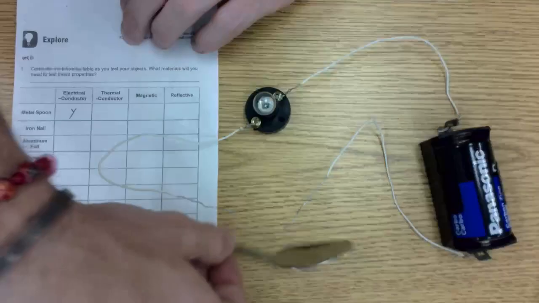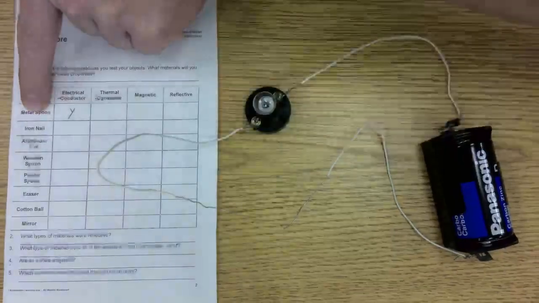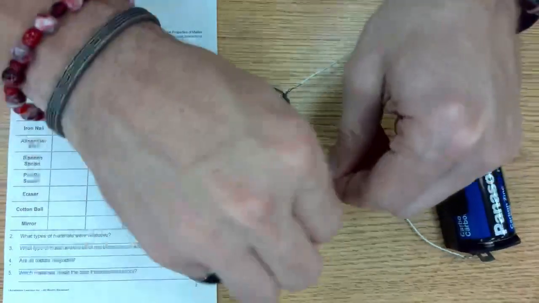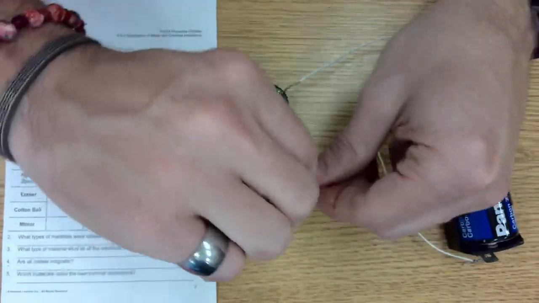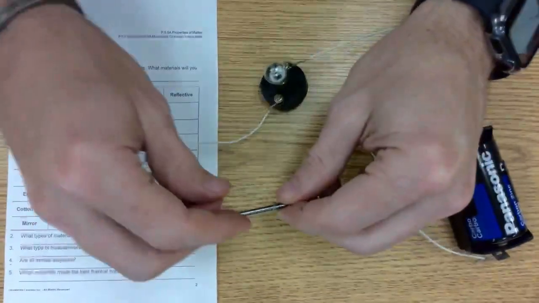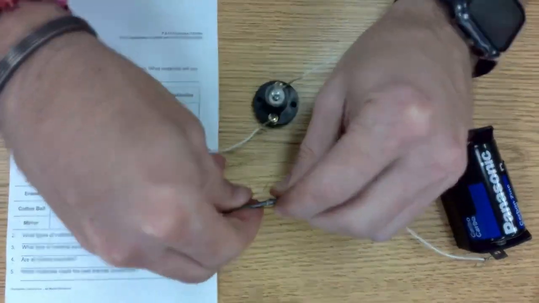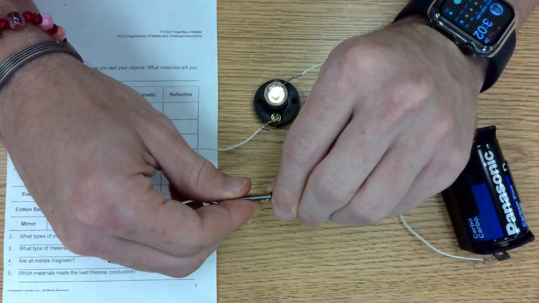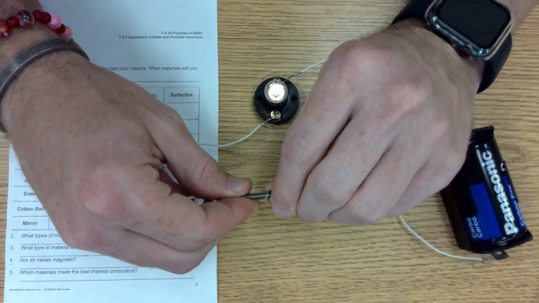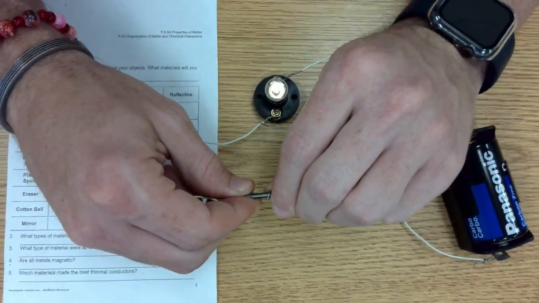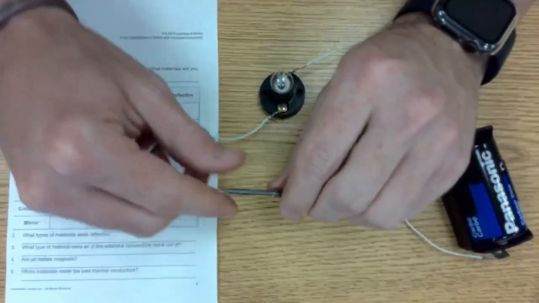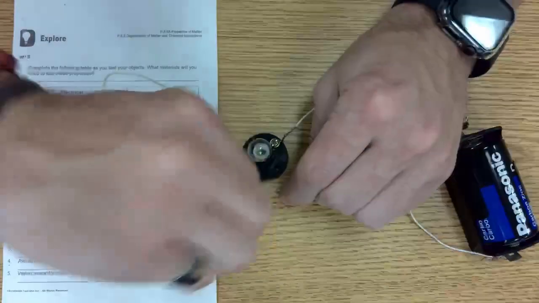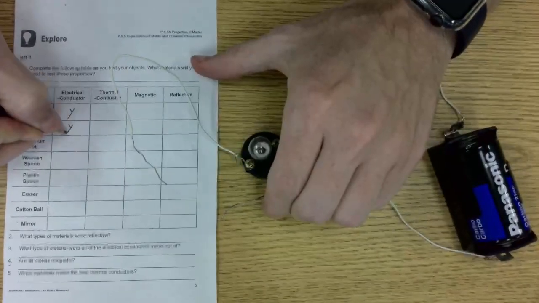All right, let's check next. Let's do the iron nail right here. So I'm going to wrap this one up a little bit. We'll wrap this one on here. Oh, we already got a little action. And holding these two on there. Very good. So once again, the iron nail is allowing electric current to pass through it. So the iron nail is a conductor. All right, so iron nail is a yes.